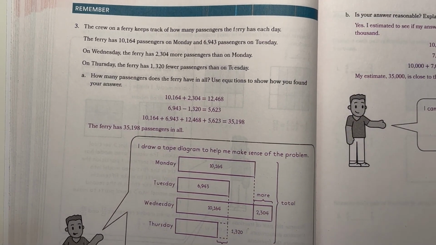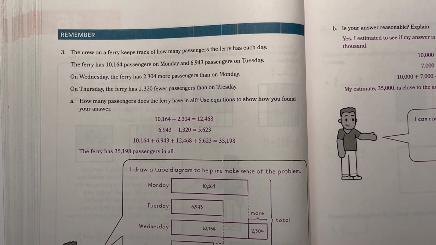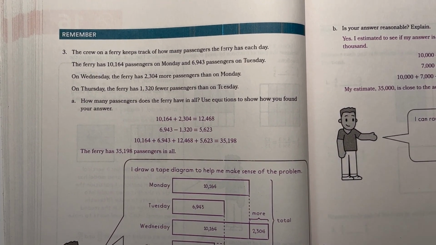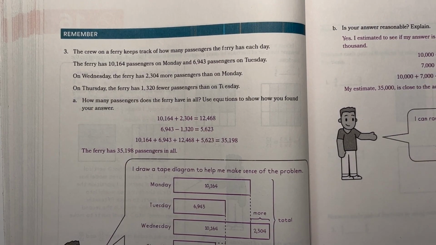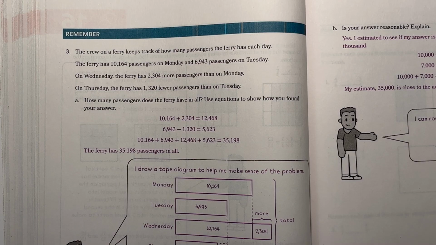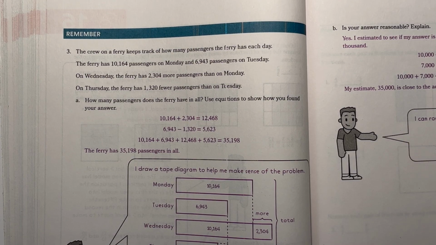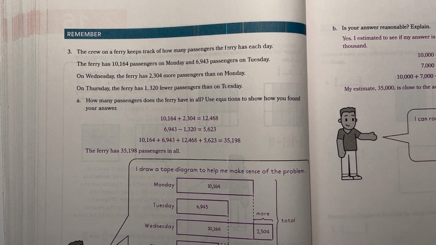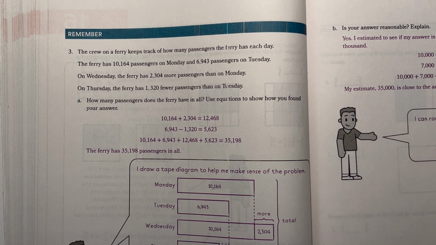Number 3, the crew on a ferry keeps track of how many passengers the ferry has each day. The ferry has 10,164 passengers on Monday and 6,943 passengers on Tuesday. On Wednesday, the ferry has 2,304 passengers more than on Monday. On Thursday, the ferry has 1,320 fewer passengers than on Tuesday. How many passengers does the ferry have in all? Use the equation to show how you found your answer.